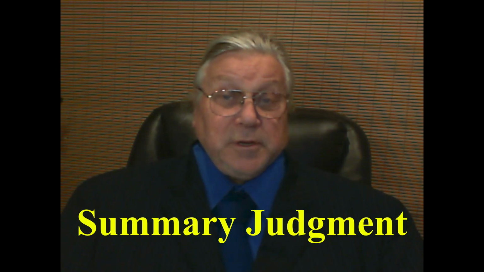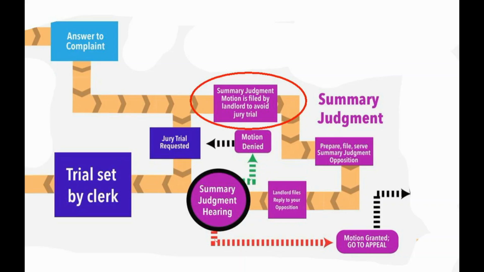Before you get to trial, there is a way to win or lose called a summary judgment motion. It doesn't happen often, but it is one way that the battle can stop. To win the motion, you have to show that the landlord has no possible chance to win, even assuming everything he claims is true. It has to be filed after the answer is filed, and it can be set in as little as 5 days.